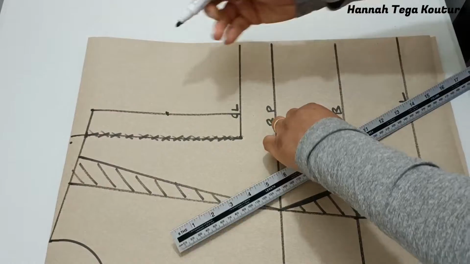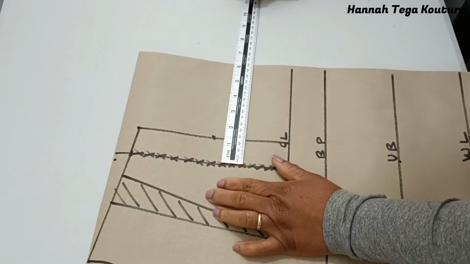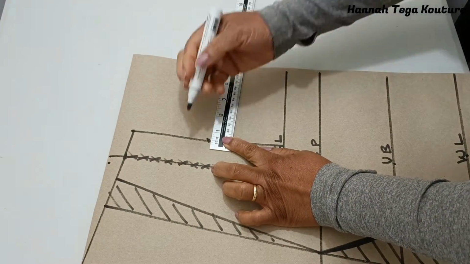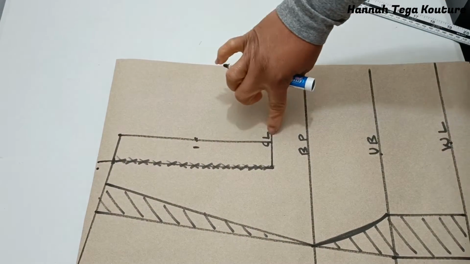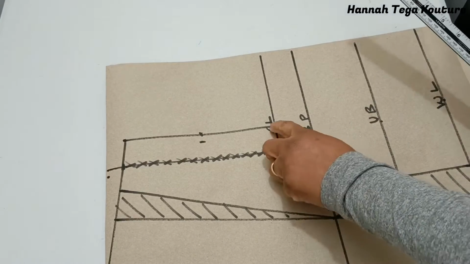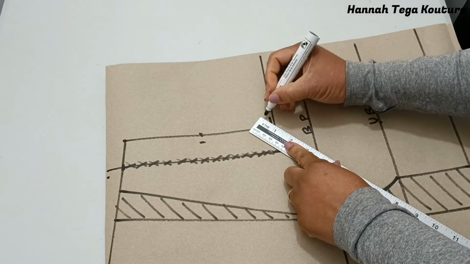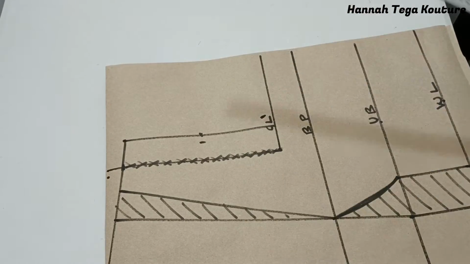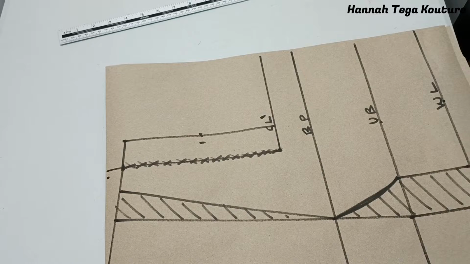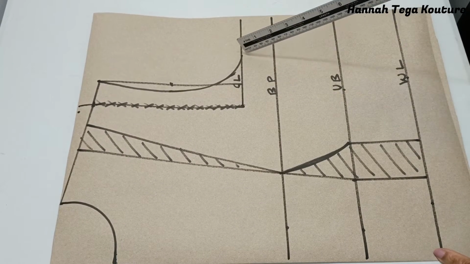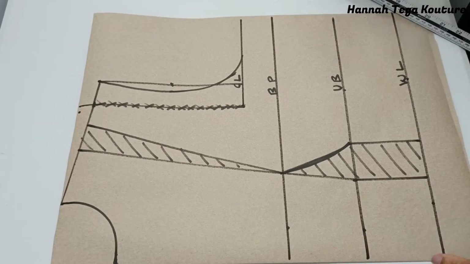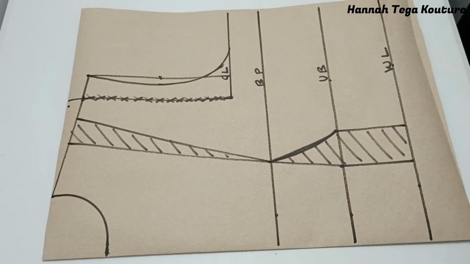So find the midpoint, make the marking and come in by half an inch, and draft your front panel armhole. This is the front panel armhole. You want to come out over the corner there by 1 inch to make the construction of your armhole easy. So that's the front panel armhole constructed.